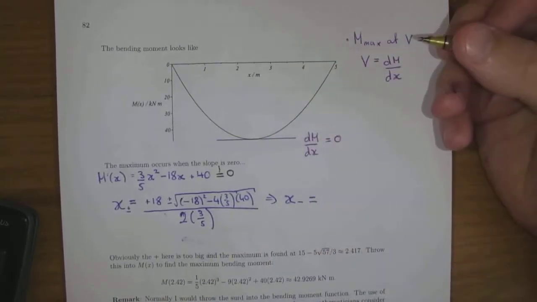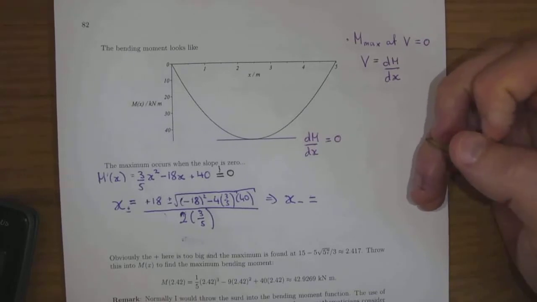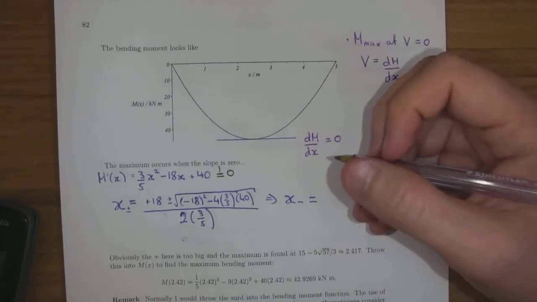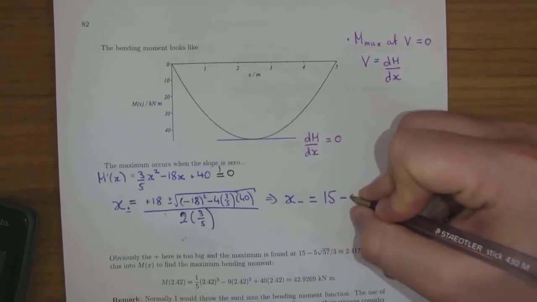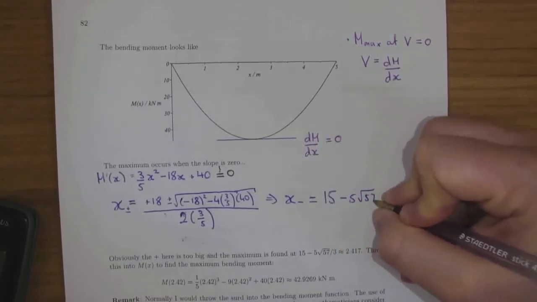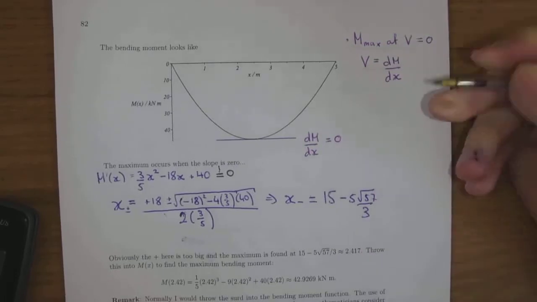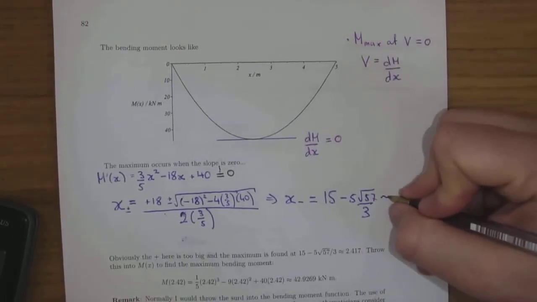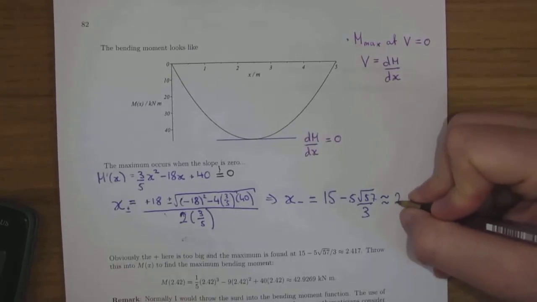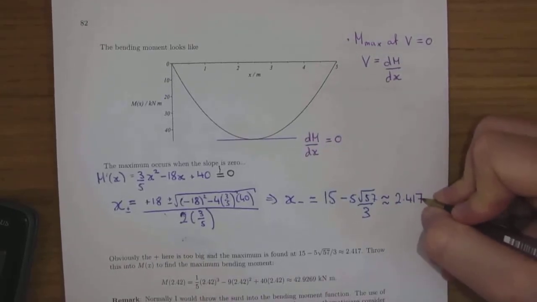So I get an exact answer here of 15 minus 5 root 57 over 3. That's the exact value. You can approximate that using, say, 4 significant figures, 2.417.